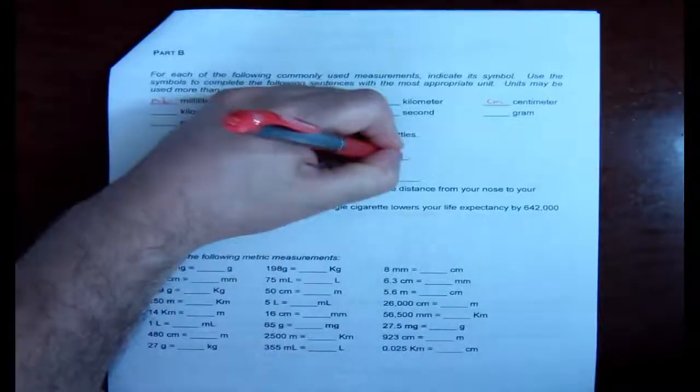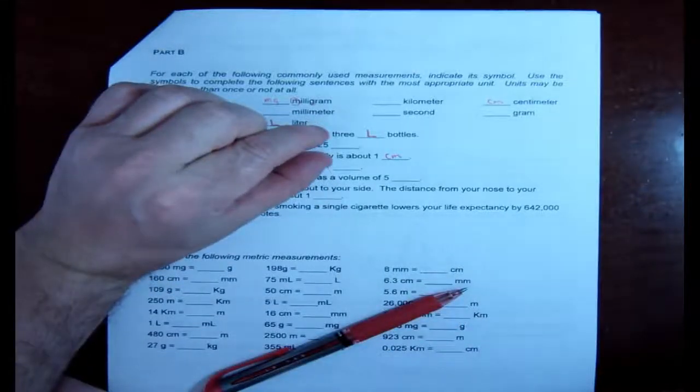Housefly. The length of a common housefly is about 1 blank, right? It's not going to be a meter. That would be a 3 feet long housefly. So don't put meter there. That'd be silly. Centimeter would be about right. If you want to grab a ruler, let me know and I'll give you one. It will probably be a meter stick actually. So centimeter is probably like this. Not very long. That's about right.